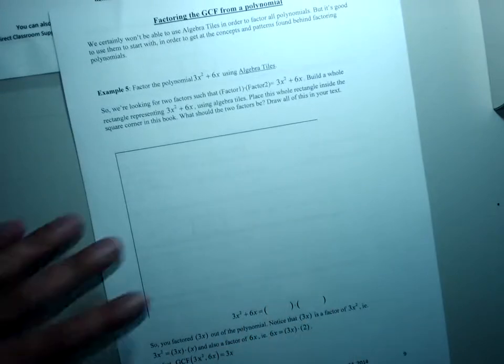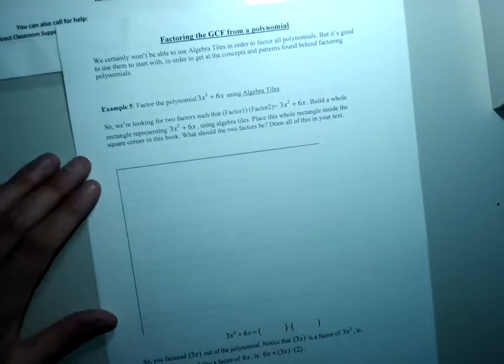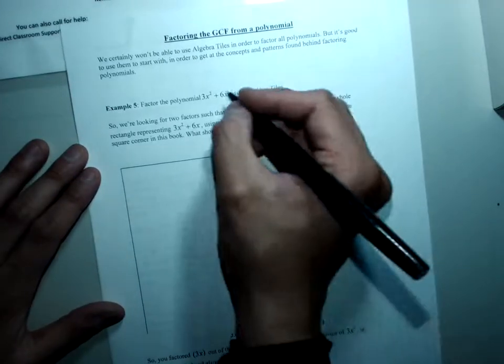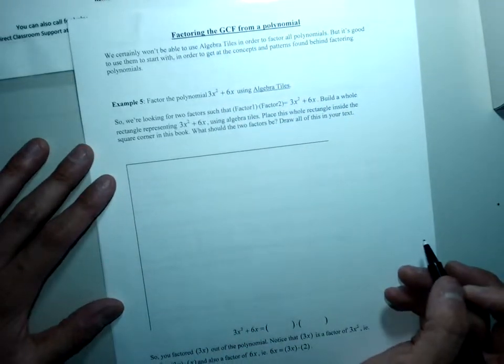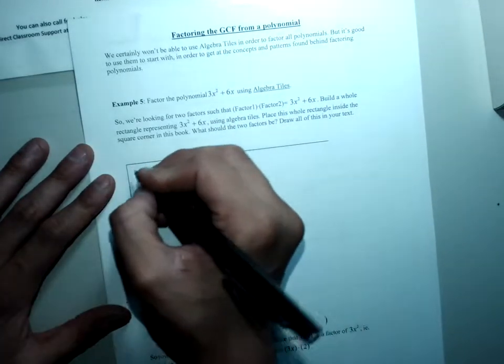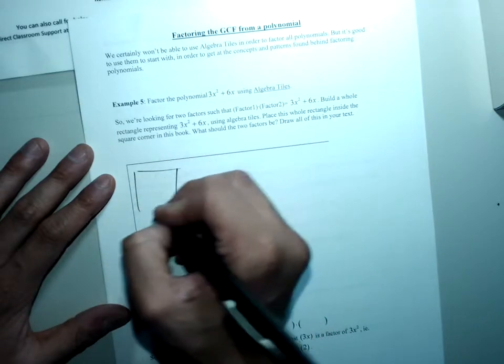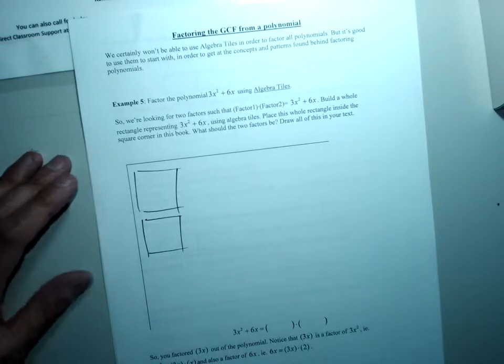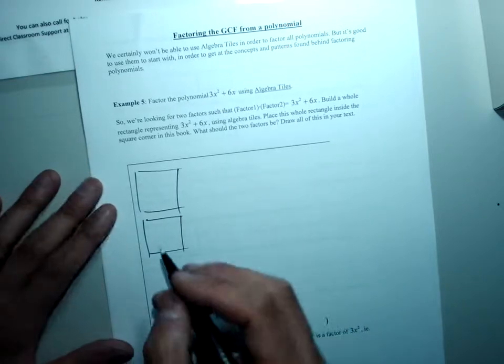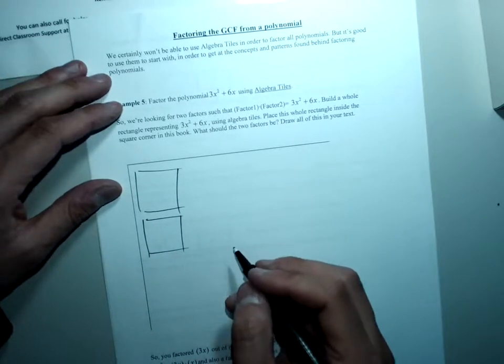All right. Factoring polynomials, the GCF from a polynomial. We've already done this. Note over here, we want to build these out. We should know how. So we want to find the factors that make this up. If you notice here, I'm going to build this in the center. I have 3 of these guys here.